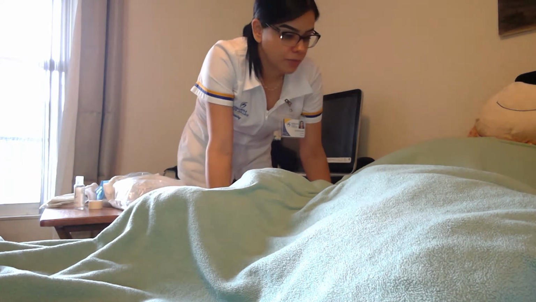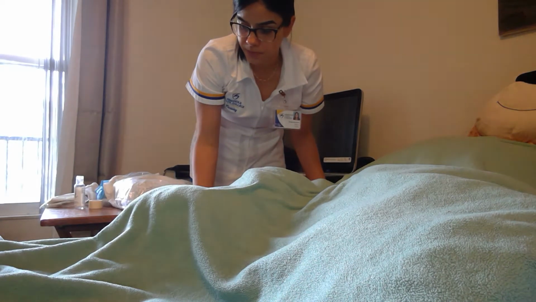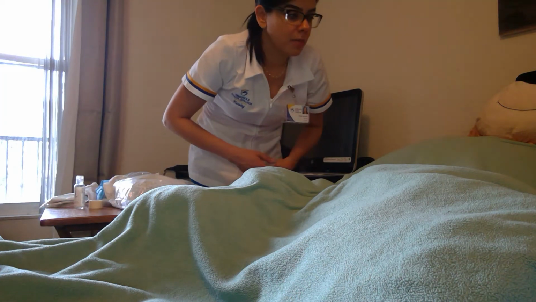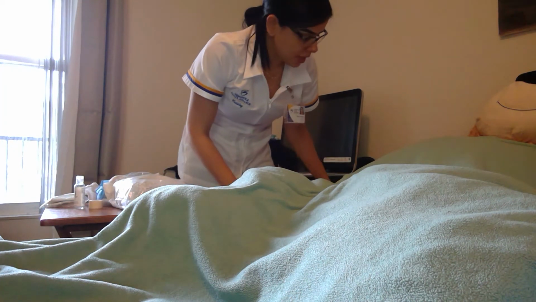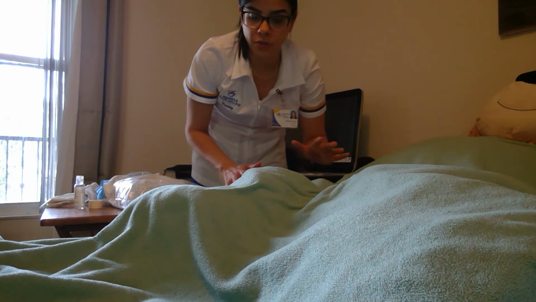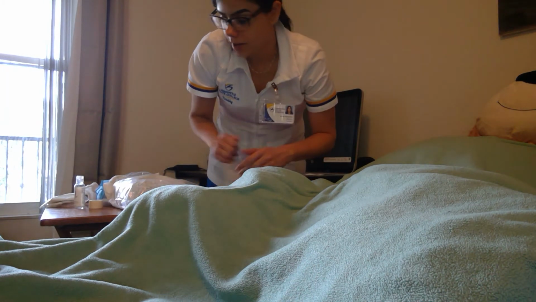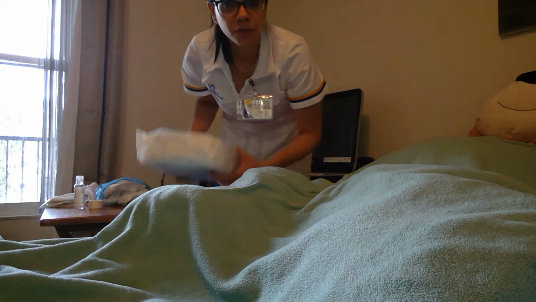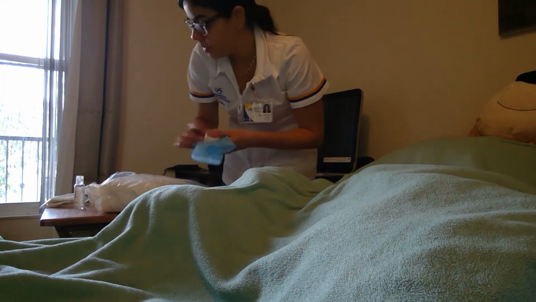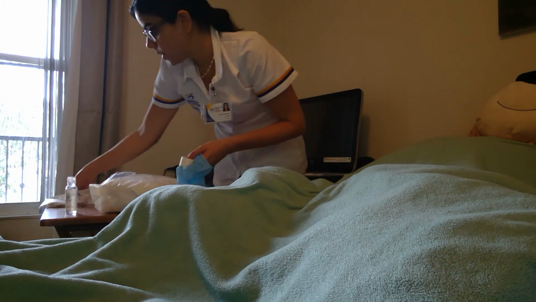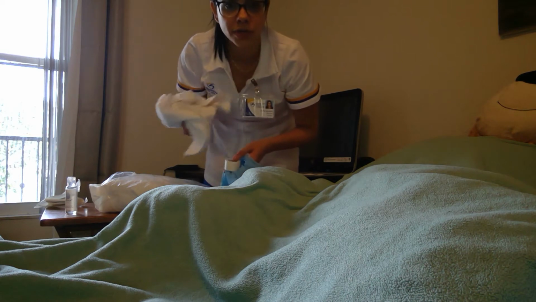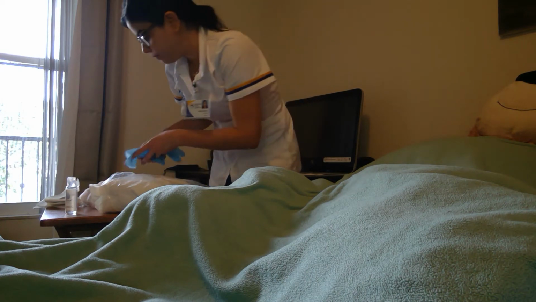So next thing we're gonna do is raise the bed to a comfortable level for me, and I would lower the rail just so I have better access to her. Okay, so I make sure that I have all of my equipment, which includes my tray, my gloves, tape, hand sanitizer, an extra pair of sterile gloves just in case, and I have here some washcloths to do some perineum care on her.